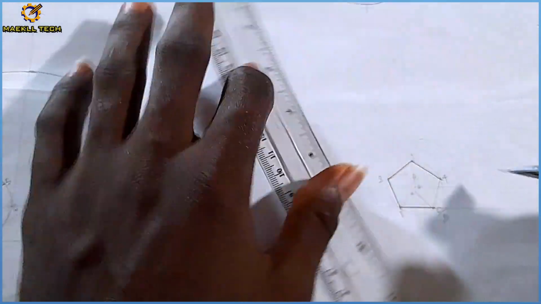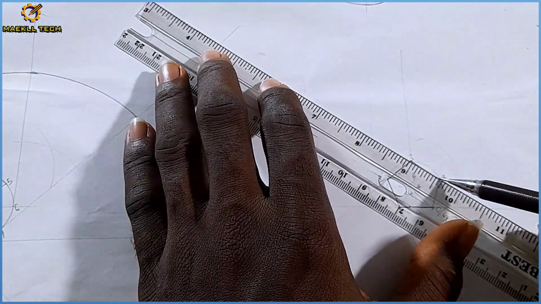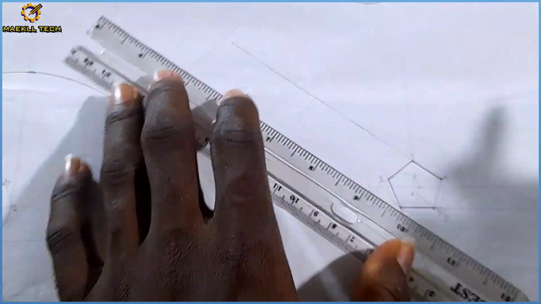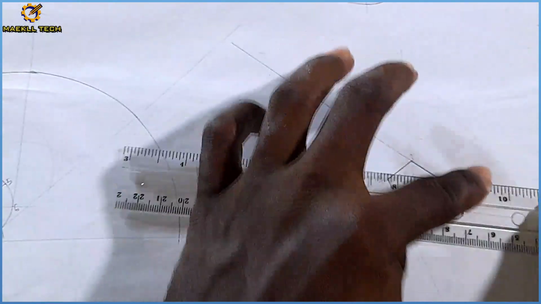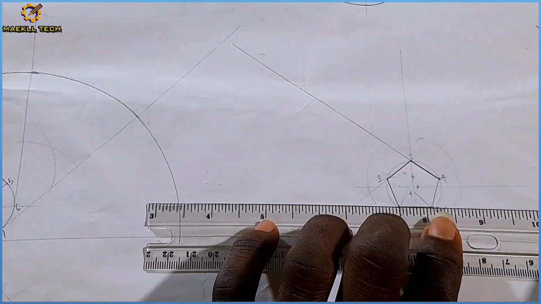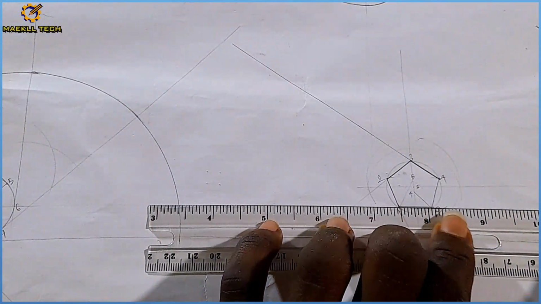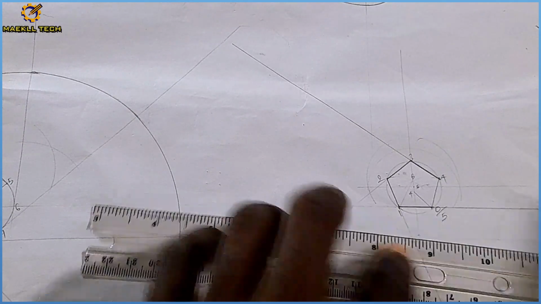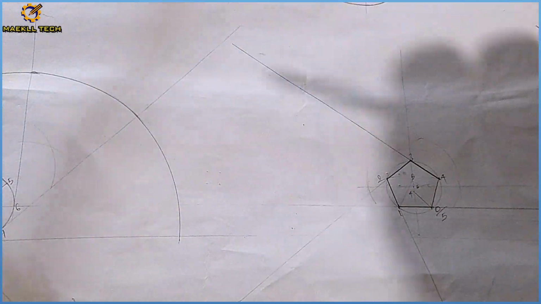Mark 4, from here all the way to the top. For Mark 5, 0 over 5, that's going to be this baseline, all the way down here.